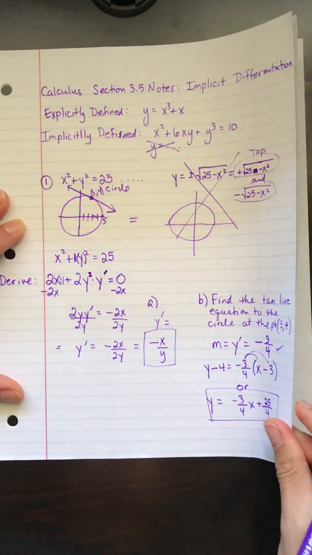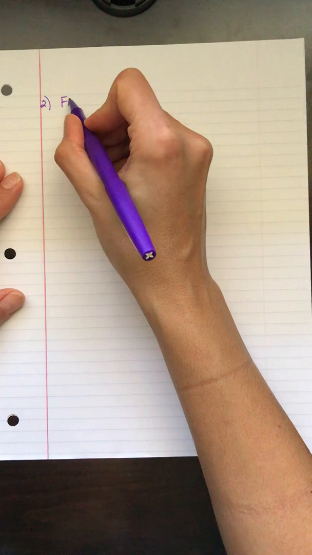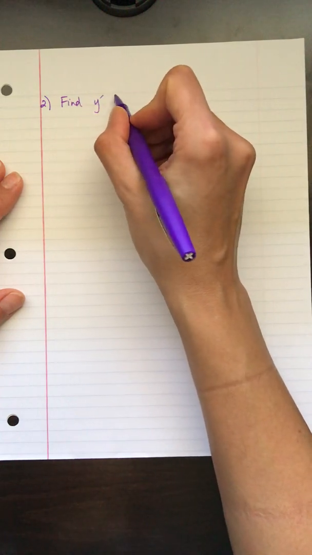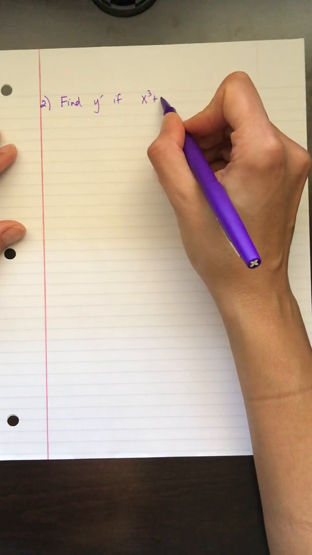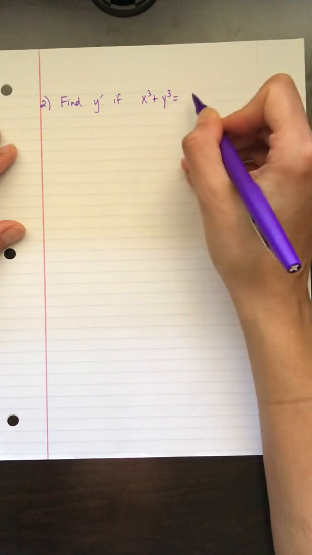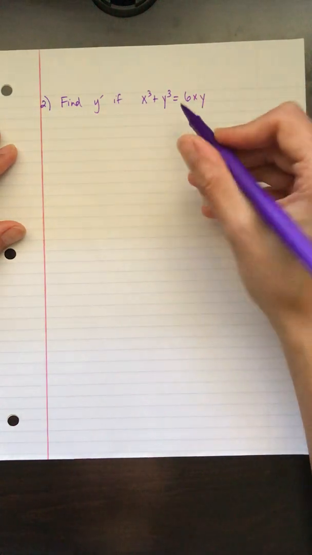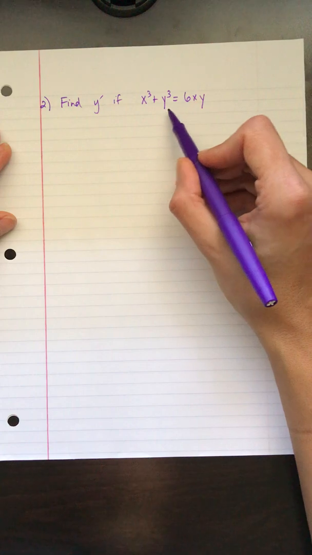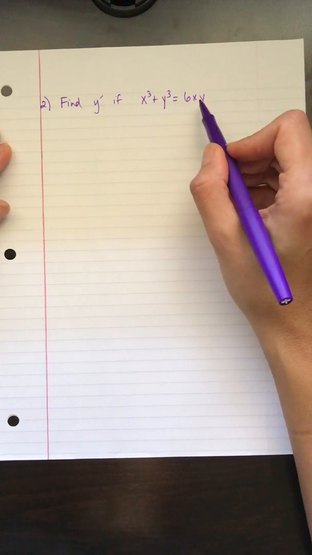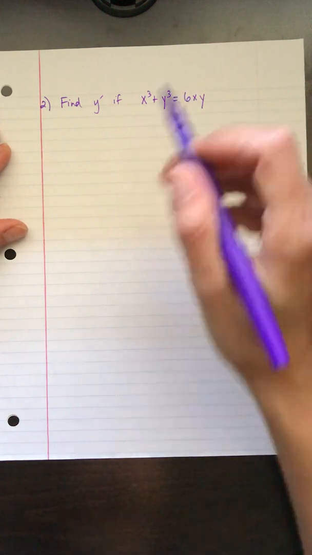Let's do more implicit differentiation so we get used to it. So example 2. Find y prime if this is our function: x cubed plus y cubed equals 6xy. This is a classic example where it would be really hard to solve for y. Actually, it's not possible to solve for y. So you're stuck using implicit differentiation.